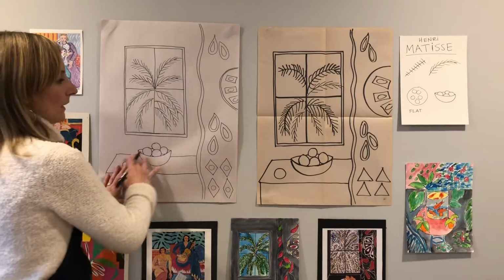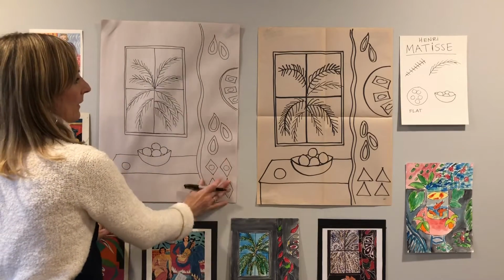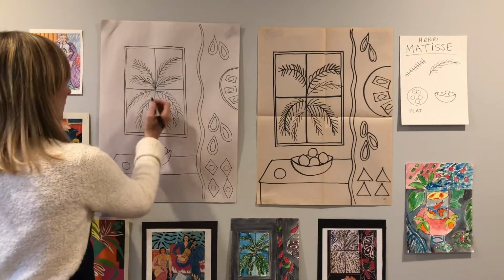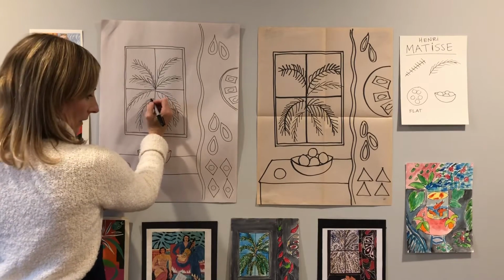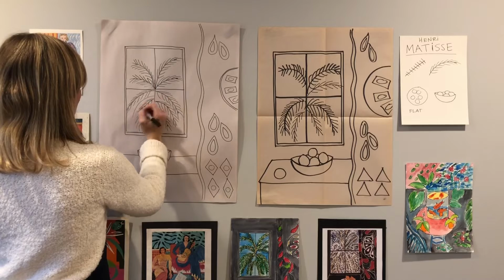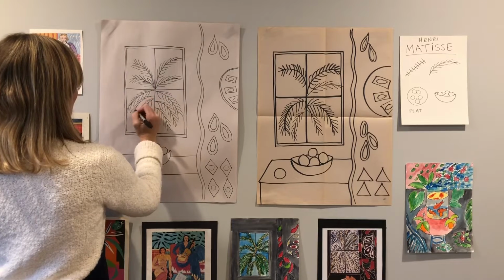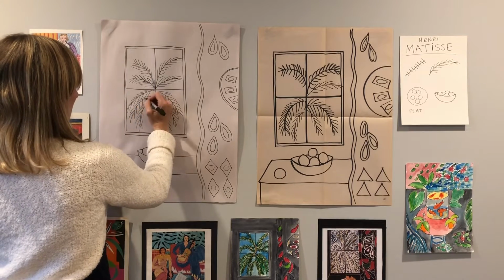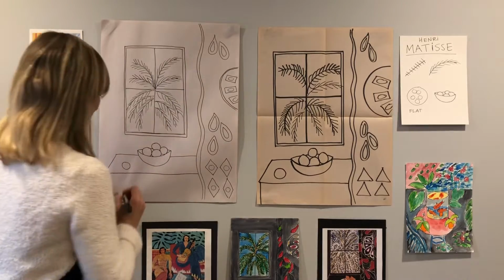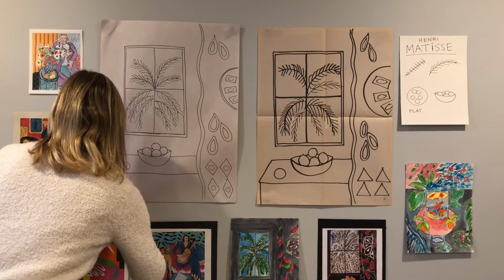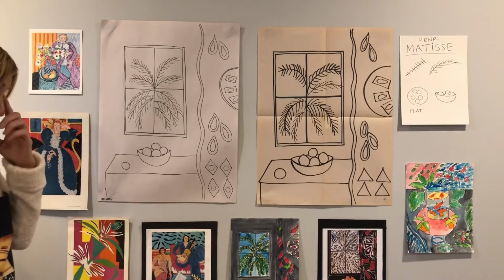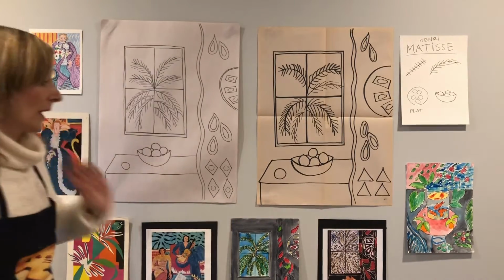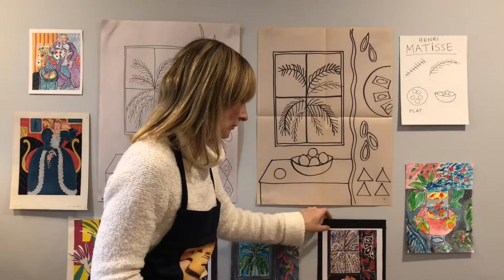Okay, so basically that's our picture. So we've got the curtain, the window. You know what? This window almost looks like it could use another palm leaf in here. Okay, and then sign your name, small in the corner. And let's take a look one more time at the original.